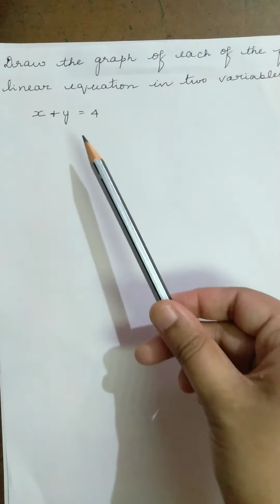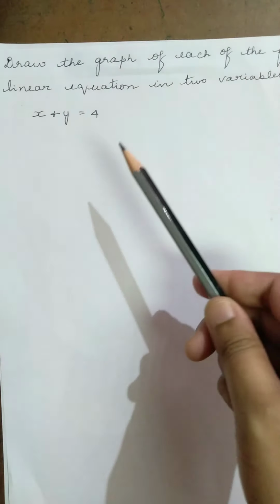The first question: draw the graph of each of the following linear equations in two variables. So we have the first question now, x plus y equal to 4. Now, to obtain a graph, at least we need 2 points. To obtain 2 points from this equation, we have to form a table.